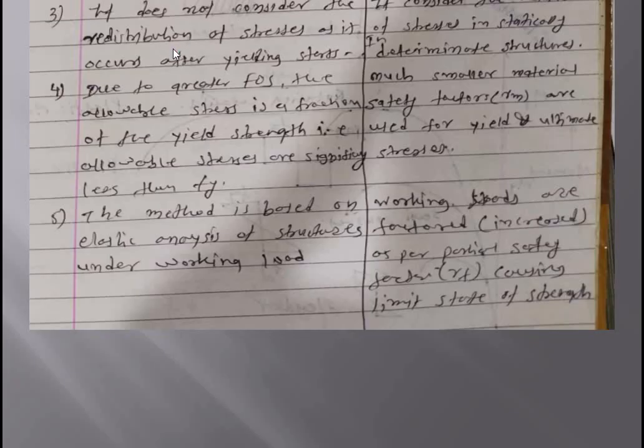It does not consider the redistribution of stresses, as it occurs after yielding starts. Because redistribution occurs after yielding and we are not going after yielding, redistribution does not come into the picture in the case of WSM, but limit state design considers the redistribution of stresses in statically indeterminate structures. Point number 4: due to the greater factor of safety, the allowable stress is a fraction of the yield strength. That is, allowable stresses are significantly less than Fy. Much smaller material safety factors gamma m are used for yield and ultimate stresses.